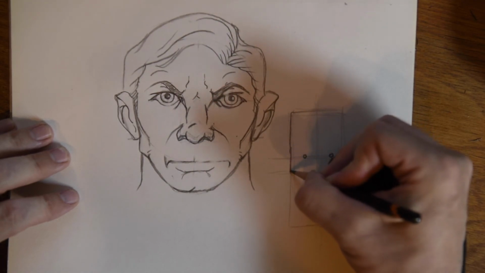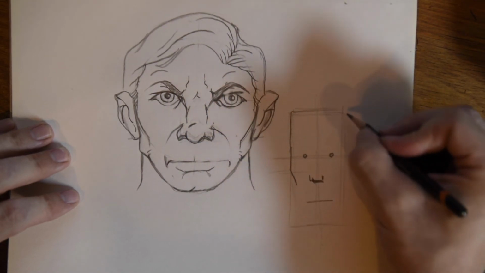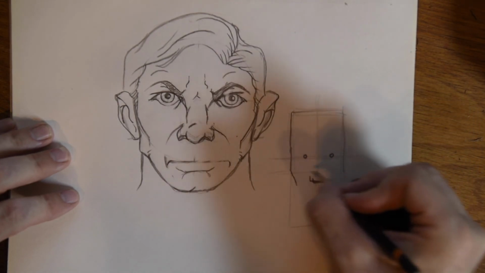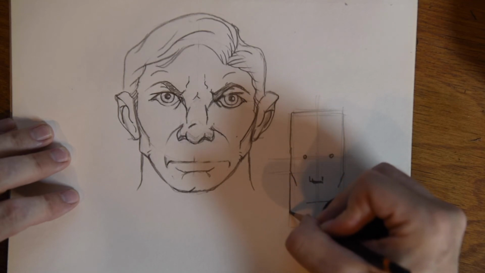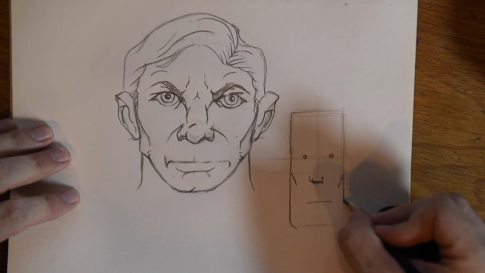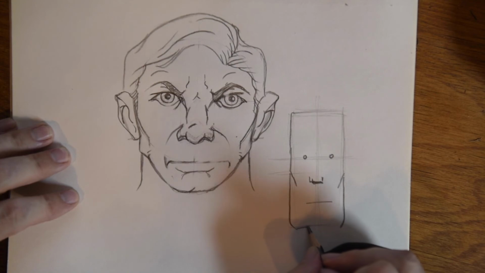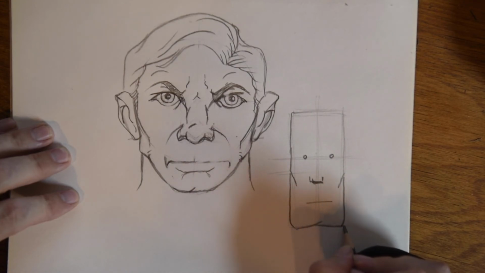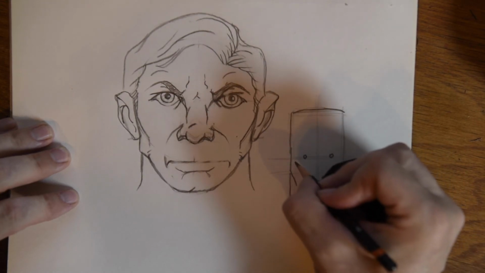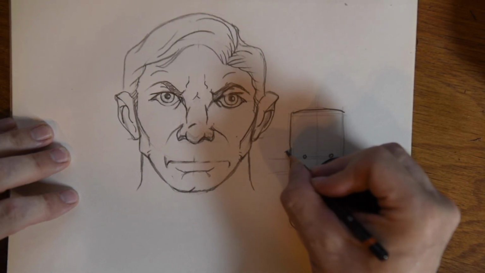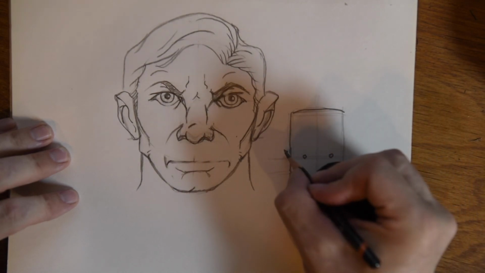and the jaw comes in with those nostrils. Put a little divot for his chin there, rounding him off just a little bit. Ears, even if I want them, say, pointy ears.